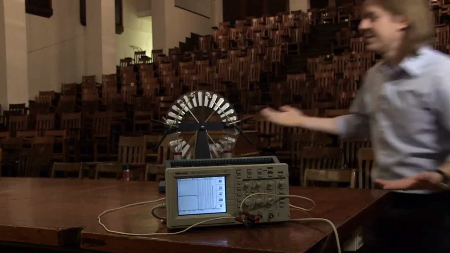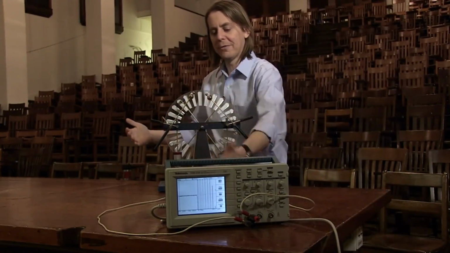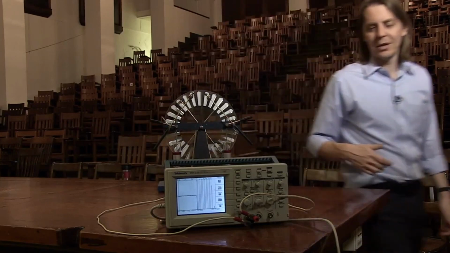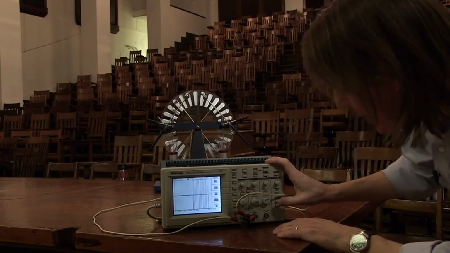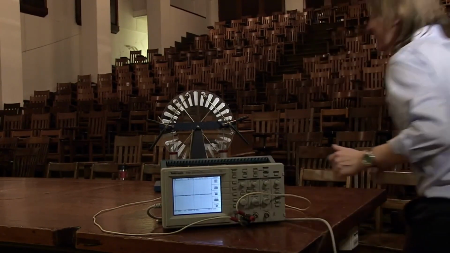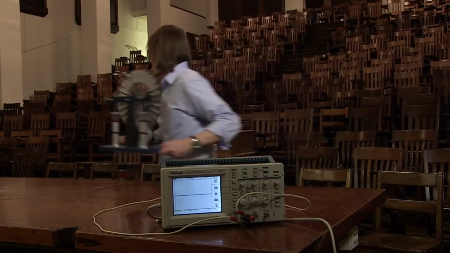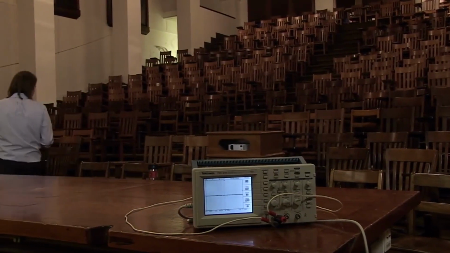You could say this isn't radiation. It's right there, the magnetic field. It's just essentially a DC magnetic field. So let's get farther away. So I'm going to zero this, and let's go a little bit farther out to here.